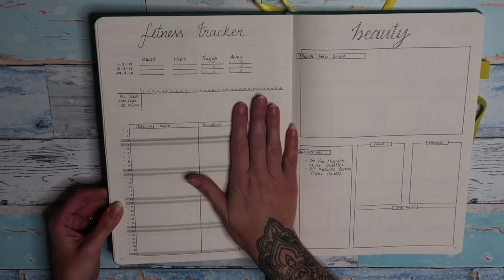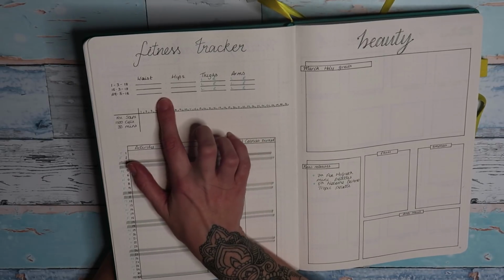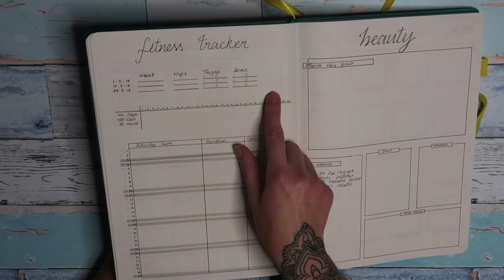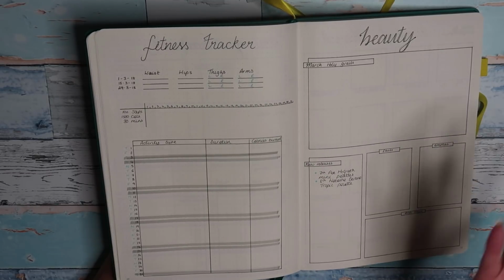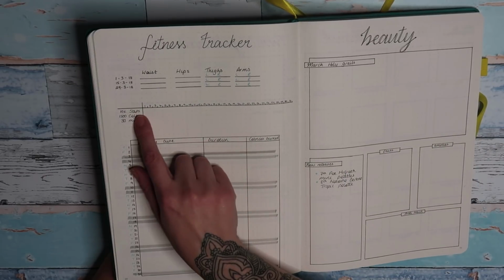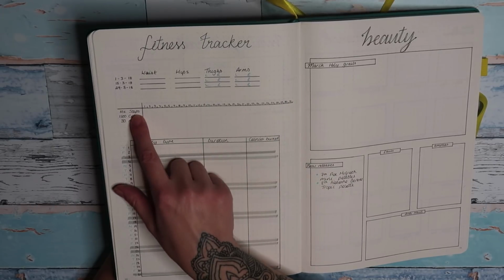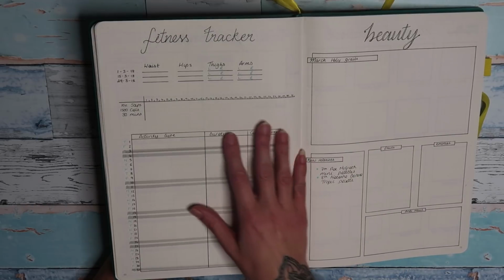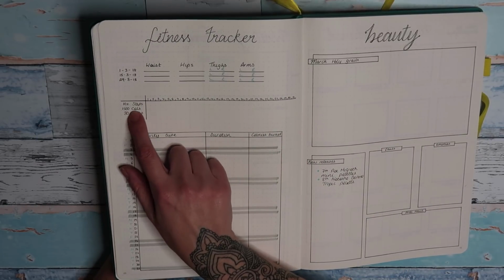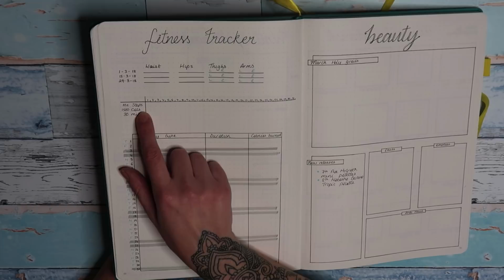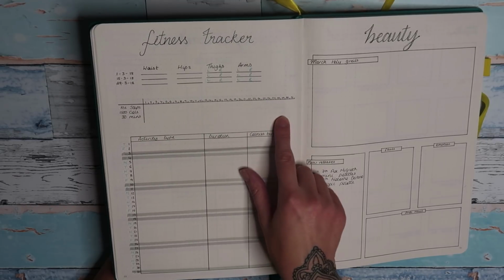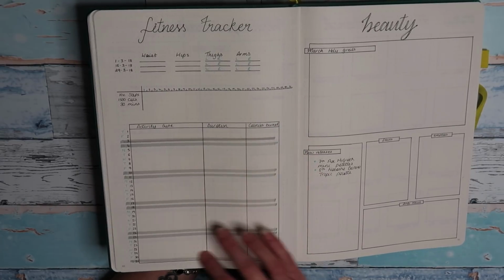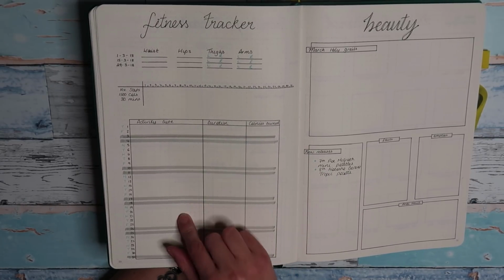So at the top of my fitness tracker I have waist, hips, thighs and arm measurements, and I'm going to measure those fortnightly. Maybe that's too much, who knows, we will see. Then I have a little tracker underneath for have I done 10,000 steps, because I'm going to be using my Fitbit as well to track this. So have I done my 10,000 steps, have I eaten 1500 calories, have I done 30 minutes exercise, so that'll all go in there.